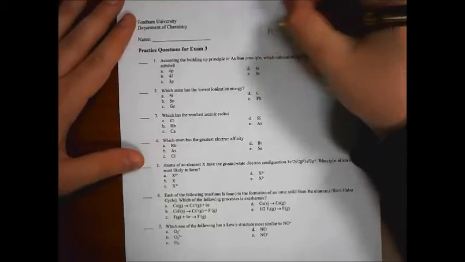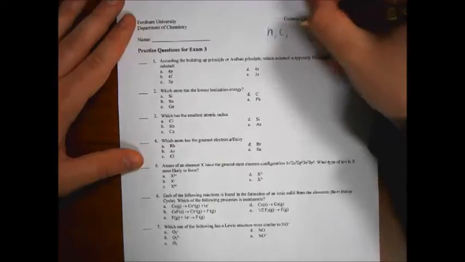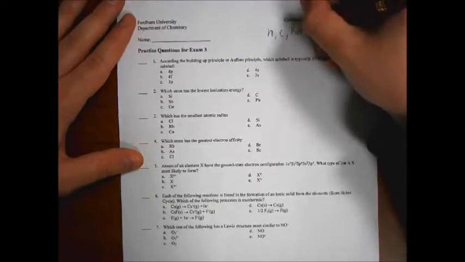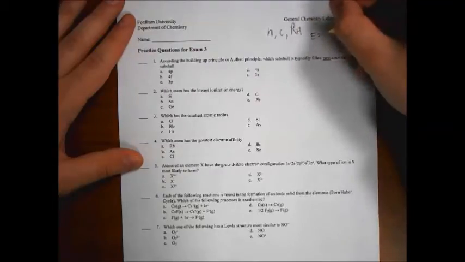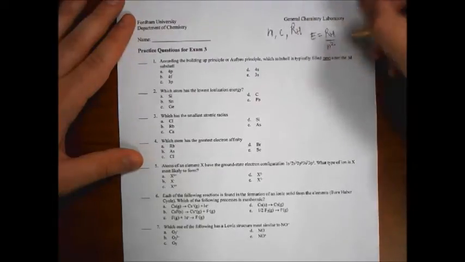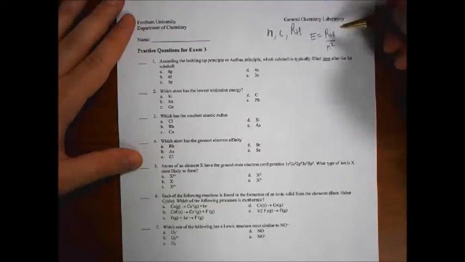Keep in mind, on this exam, you're going to get a few constants. You're going to get Planck's constant, you're going to get the speed of light, and you're going to get the Rydberg constant. You're also going to get some equations. You're going to get the Rydberg equation, E is equal to RH over n squared. So this is the Rydberg constant divided by the energy level squared.